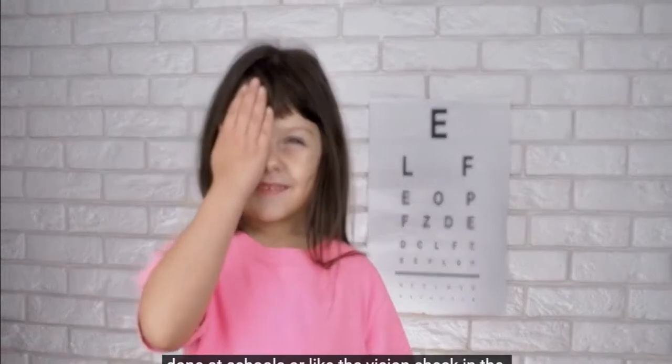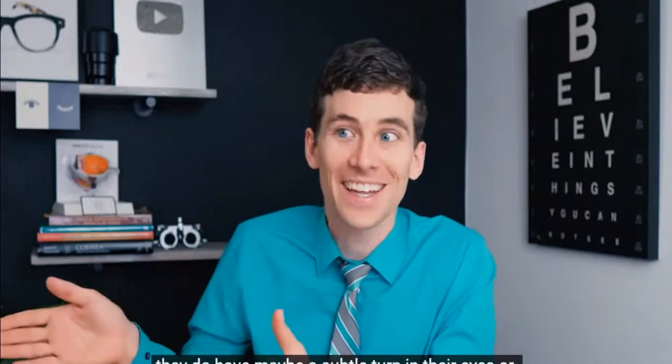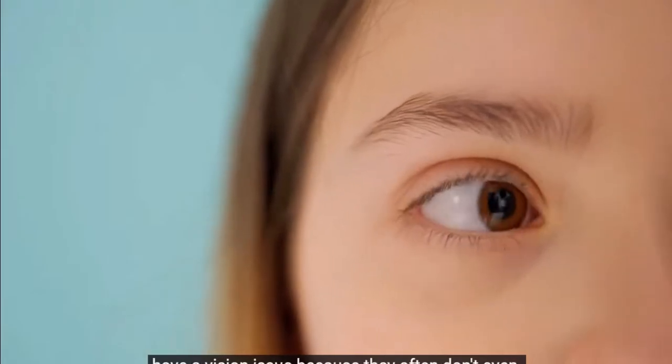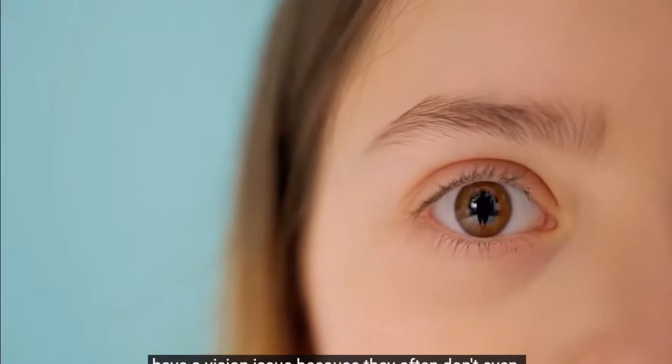Because a lot of the vision screenings done at schools or the vision check in the hallway at the pediatrician's office often miss strabismus and these different types of eye turns, especially if they're really small. So for all of you parents out there, I strongly encourage you, if you haven't had your kids' eyes checked and they do have maybe a subtle turn in their eyes, definitely go get them checked out with an eye care professional. That's even if your child doesn't complain that they have a vision issue, because they often don't even know it. They just have learned what their vision looks like and they don't know that they're not seeing well.